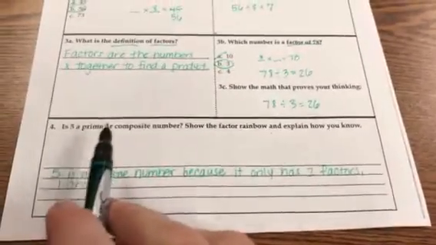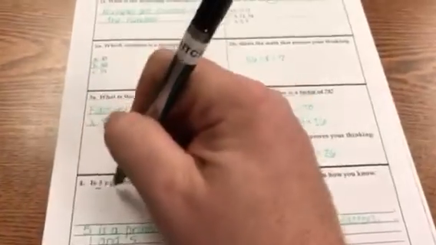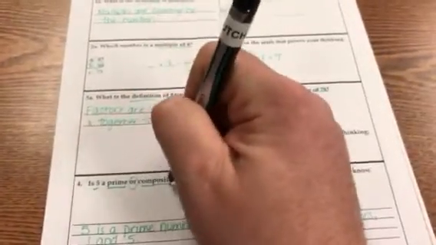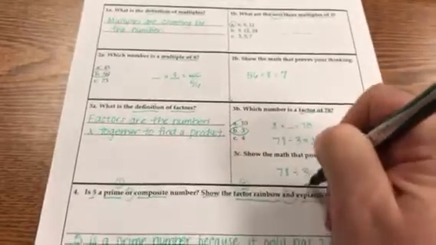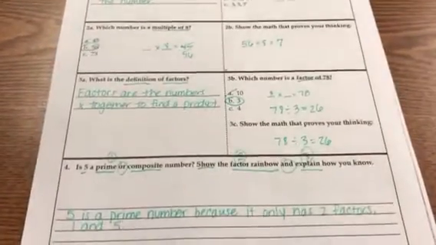All right. Is 5 prime or composite? Show factor rainbow and explain. So we have 3 steps of things that we need to do for this. The first 2 factors of any number are 1 and that number. And then we test.